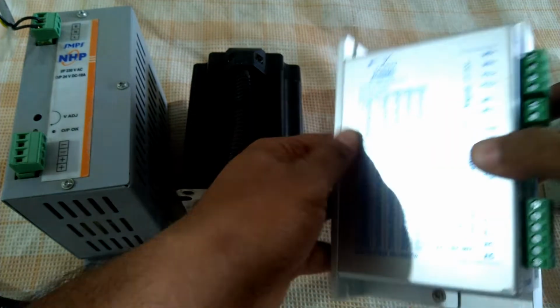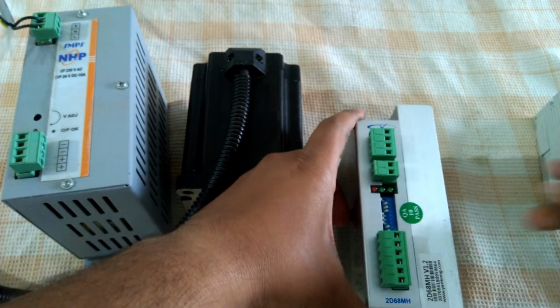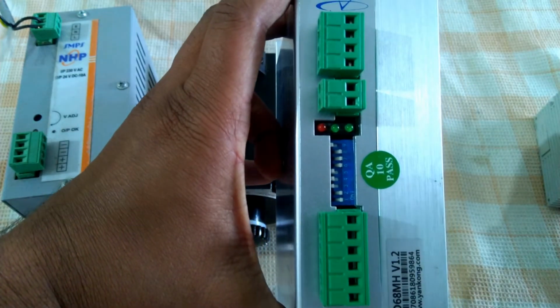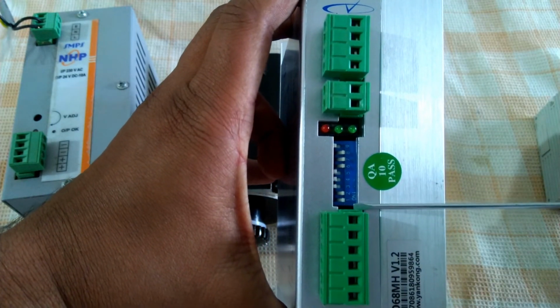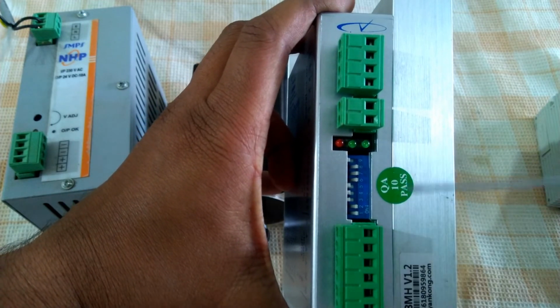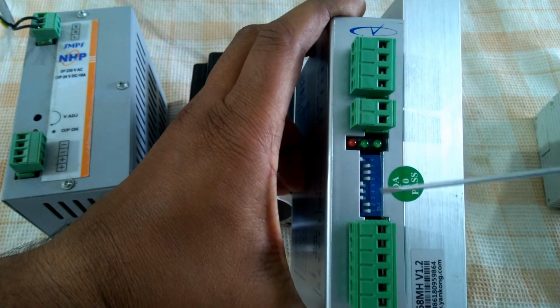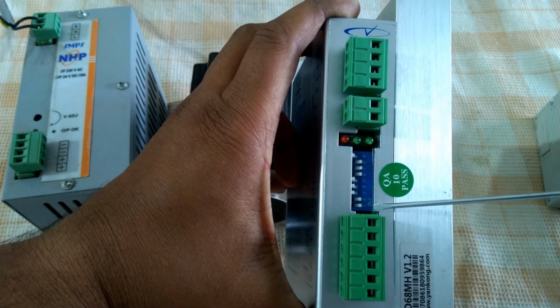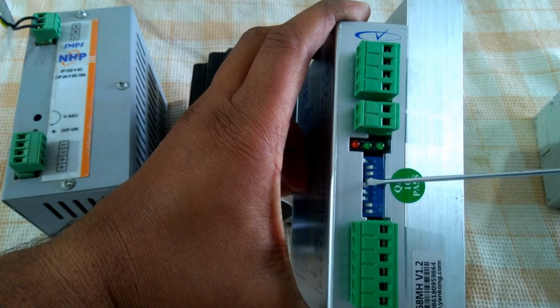Okay, I will show you the front view. Here you can see this is switch 1, switch 2, switch 3. In this way there are 9 switches. This side means the switch is on, these two switches are on, and this side is off.